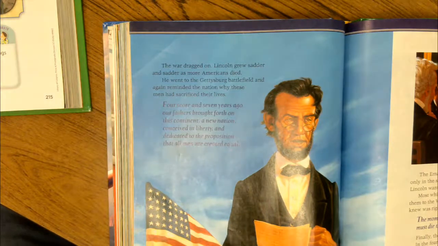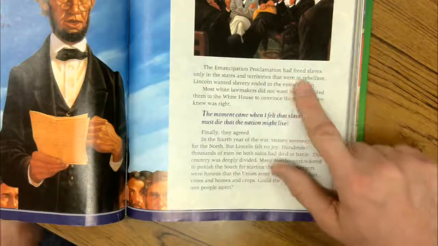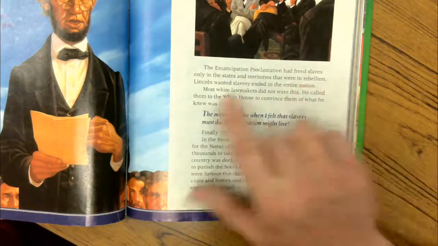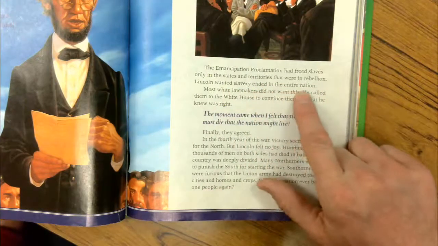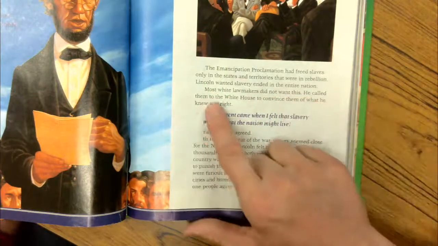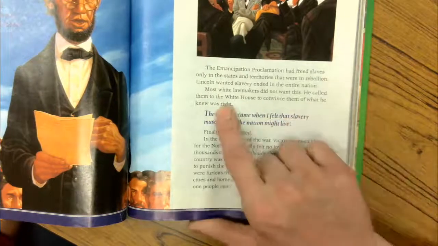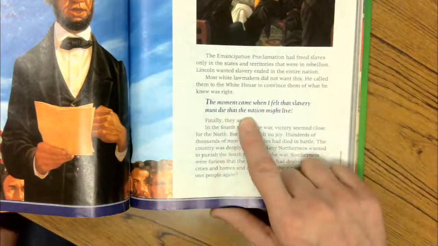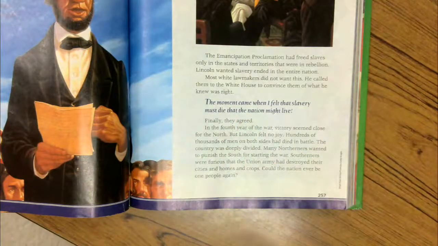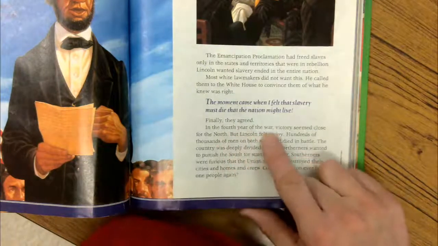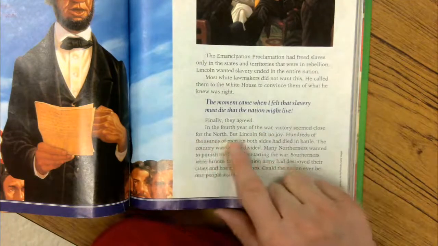men are created equal. The Emancipation Proclamation had freed slaves only in the states and territories that were in rebellion. Lincoln wanted slavery ended in the entire nation. Most white lawmakers did not want this. He called them to the White House to convince them of what he knew was right. The moment came when I felt that slavery must die, that a nation might live. Finally, they agreed.